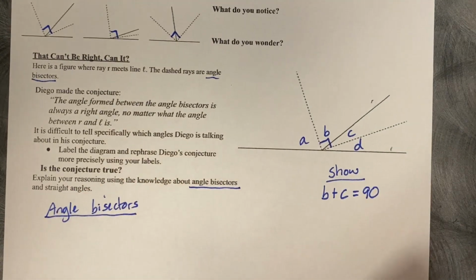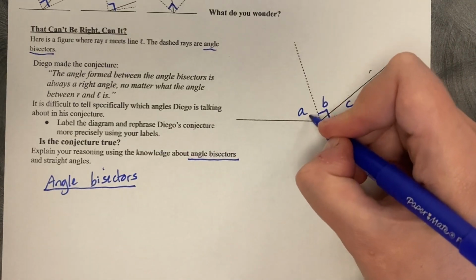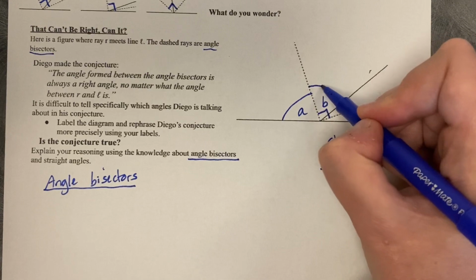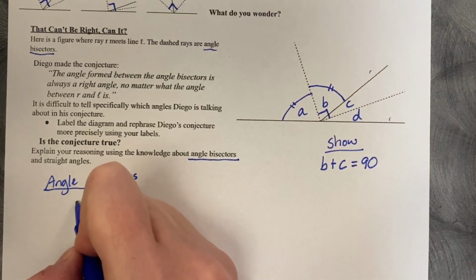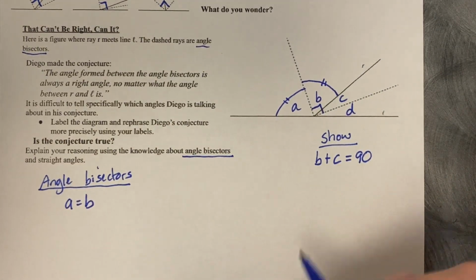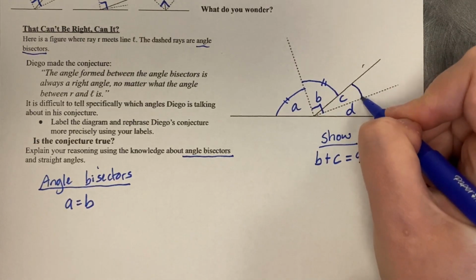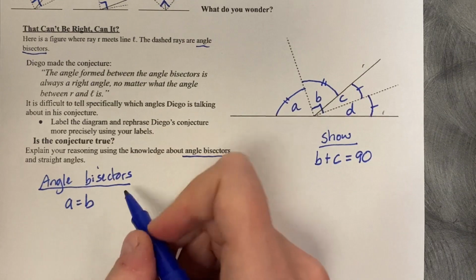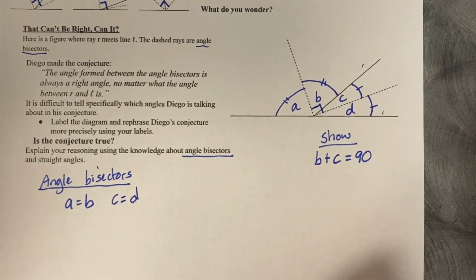What do I know is true about angle bisectors in this diagram? Well, I know that this angle A and this angle B are the same size. I can draw arc marks to show that. So I can say that A is equal to B. And then I also know that this dotted line is an angle bisector, so I could say that this angle C is congruent to this angle D. So we can also say C is equal to D.